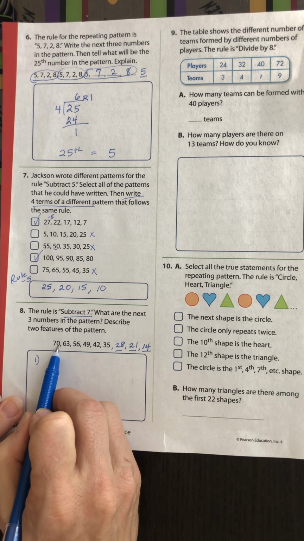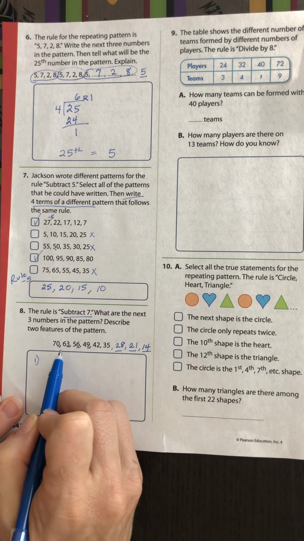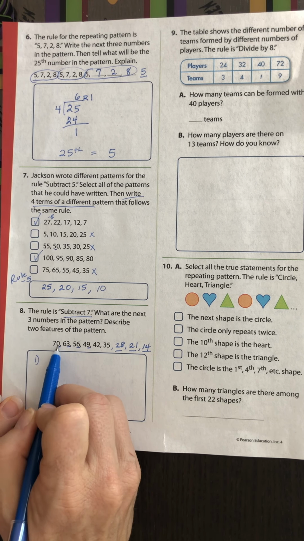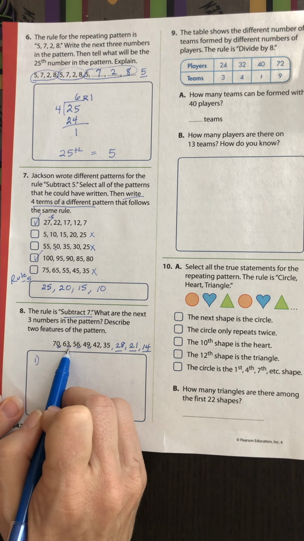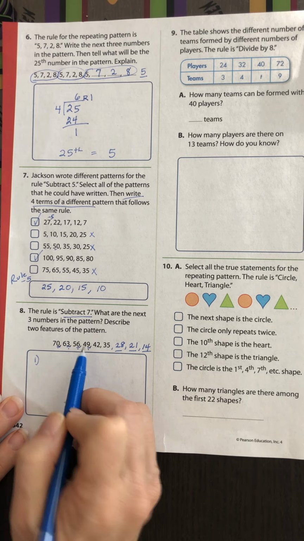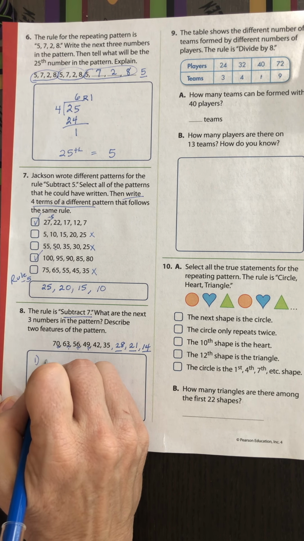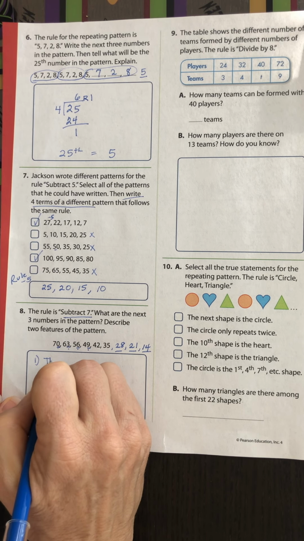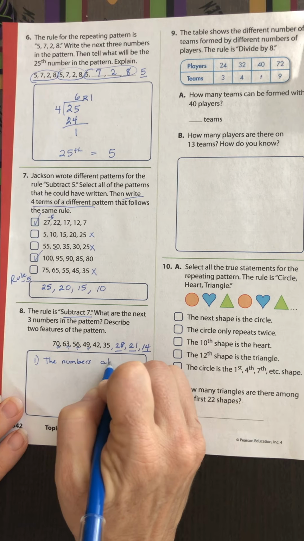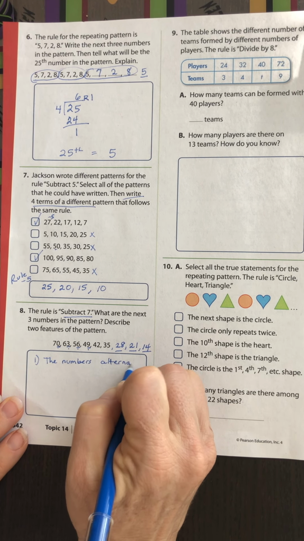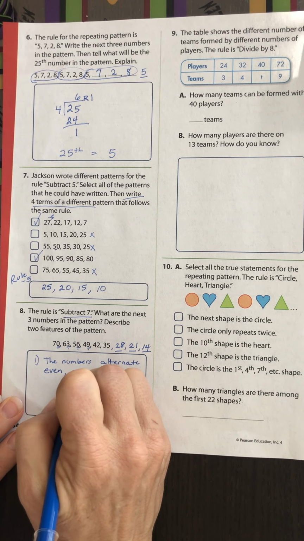One, so 0, 3, 6, 9. These are what our numbers end in: even, odd, even, odd. So the one feature of the pattern is the numbers alternate even, odd.